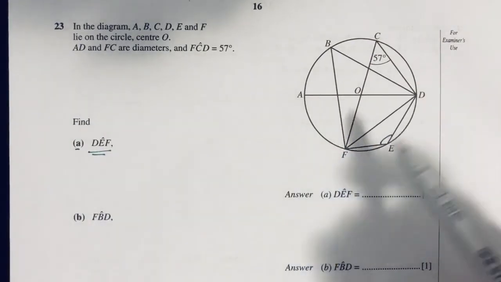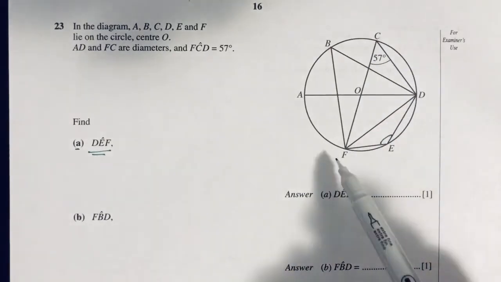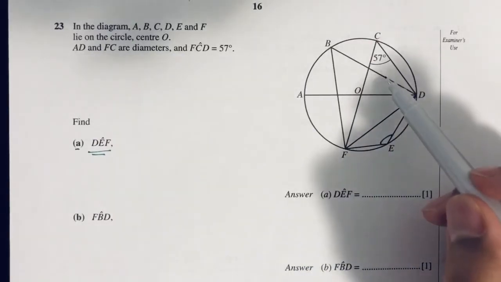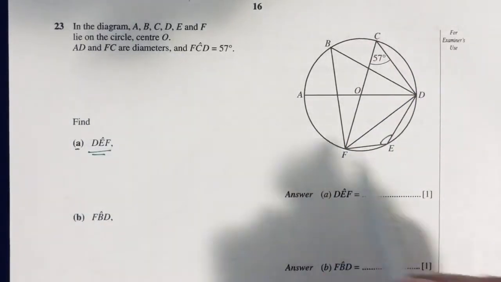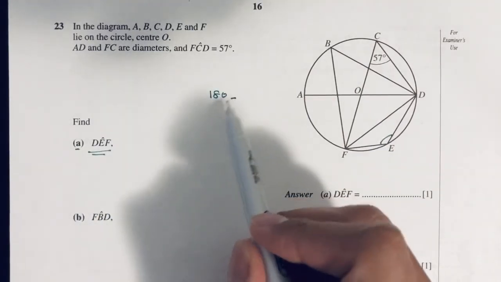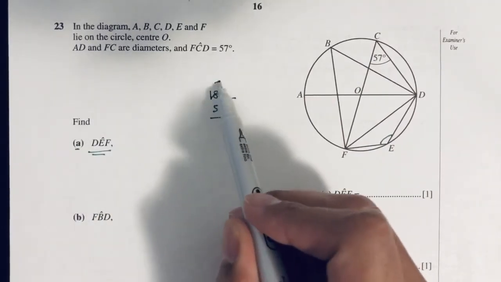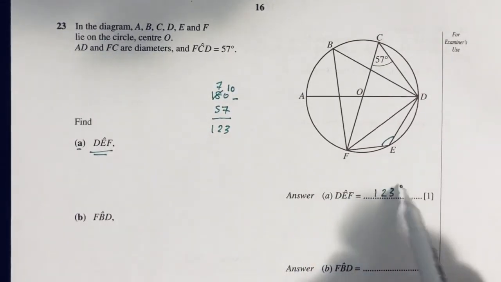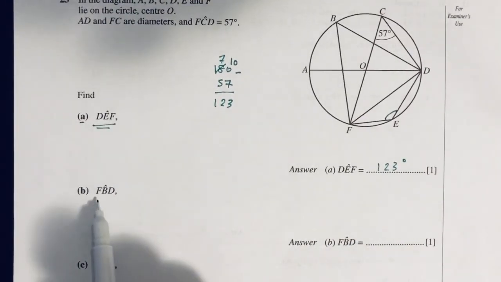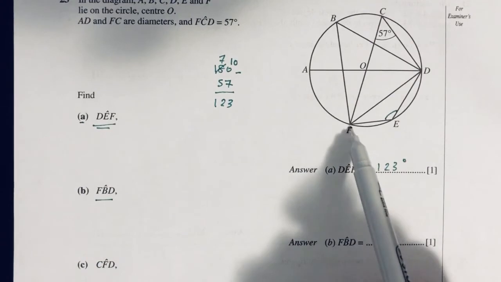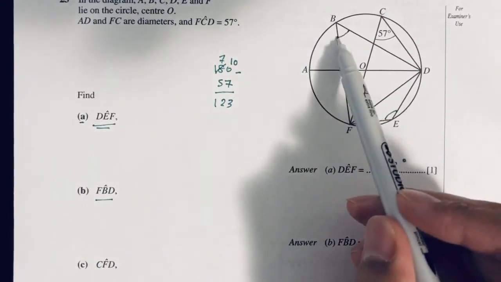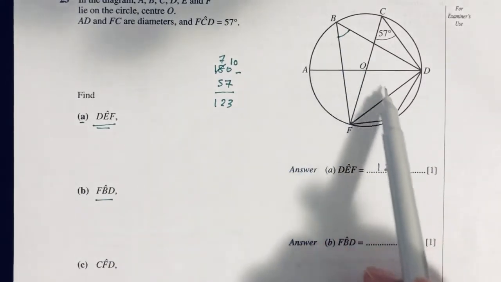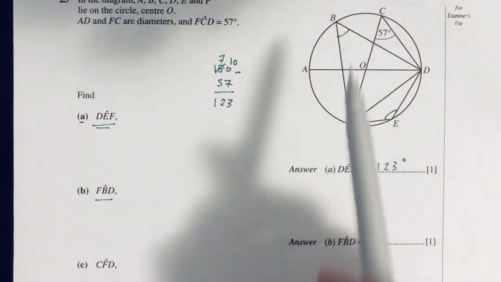So we observe that FCDE is a quadrilateral, and all the corners are touching the circle, which means the sum of the opposite angles is 180, and this angle will be 180 minus 57. So 180 minus 57 will be 123. So your answer will be 123 degrees for part A. For part B, find the angle FBD. So FBD, this angle. We observe that the angle is on the same arc as this angle, so it will be the same size.